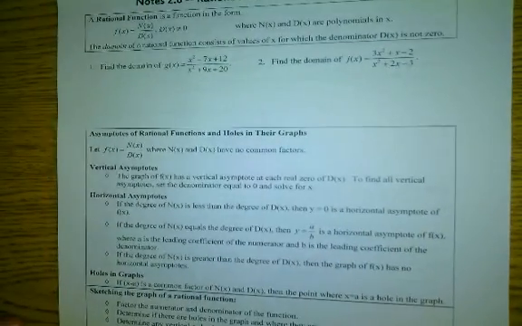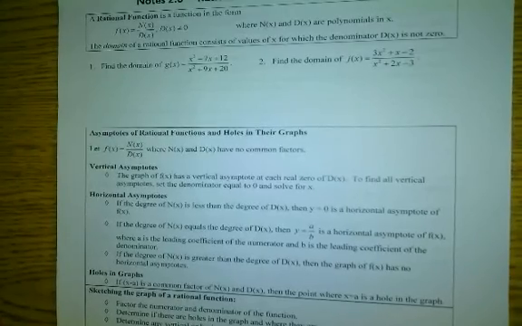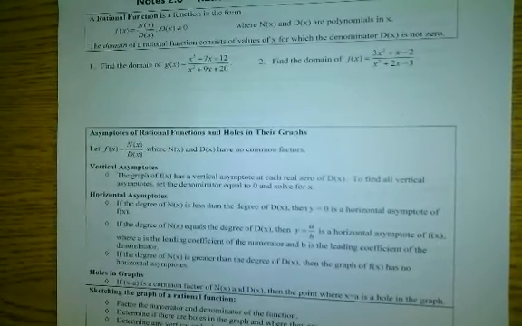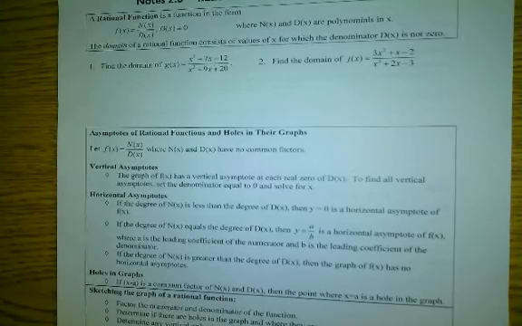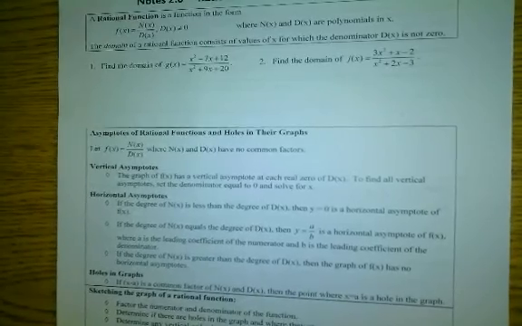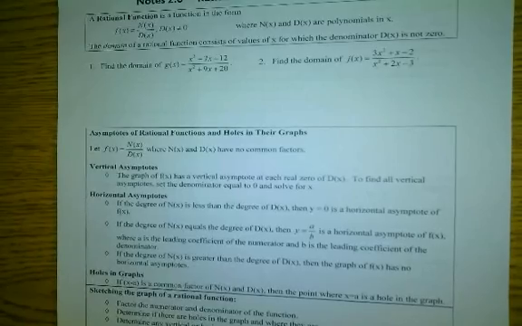Alright, so number 1 and number 2 is finding the domain. If you're just finding the domain and I'm not asking you to do anything else, the only thing you should really do is take the denominator and set it equal to 0, and find out what values will make your denominator equal to 0.